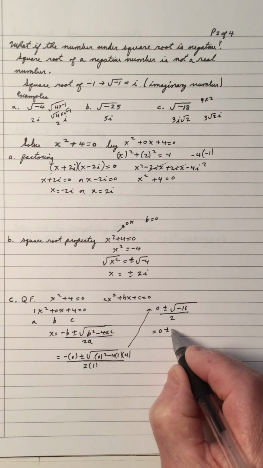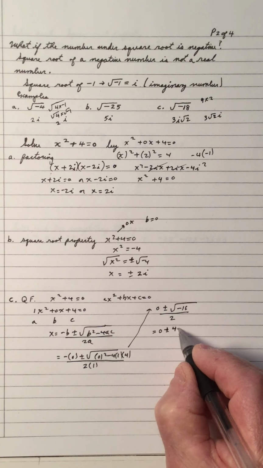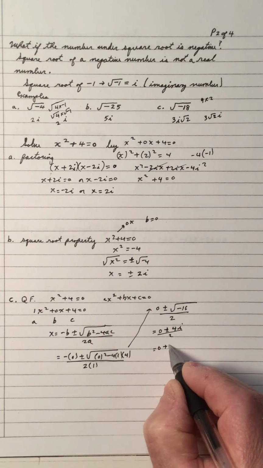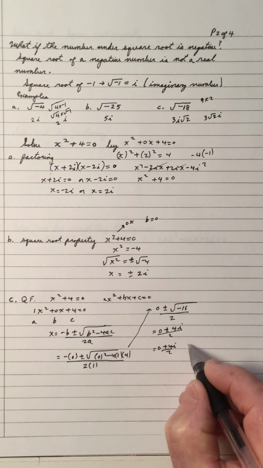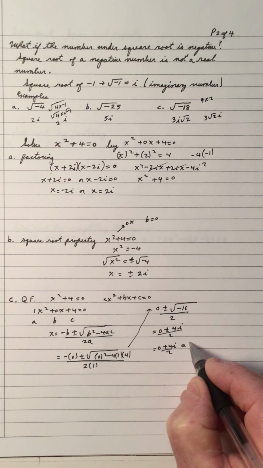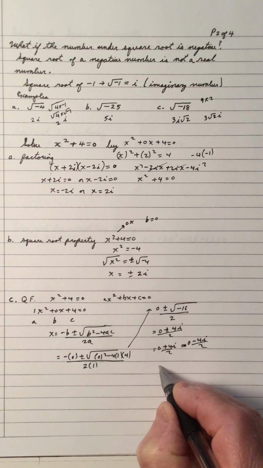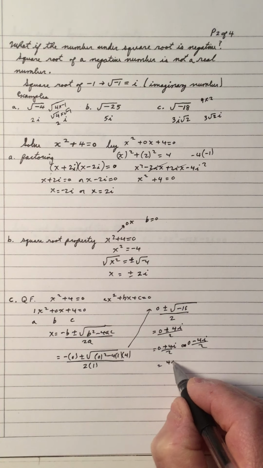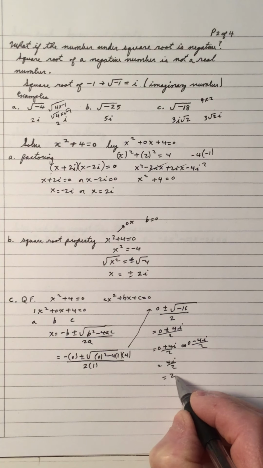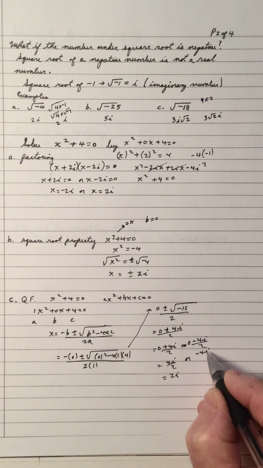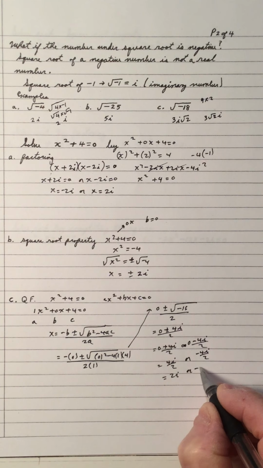0 plus or minus, the square root of 16 is 4, and because it's a negative, we do an i over 2. So that's 0 plus 4i over 2, or 0 minus 4i over 2. So that's 4i divided by 2, which is 2i. And we have negative 4i divided by 2, which is negative 2i.